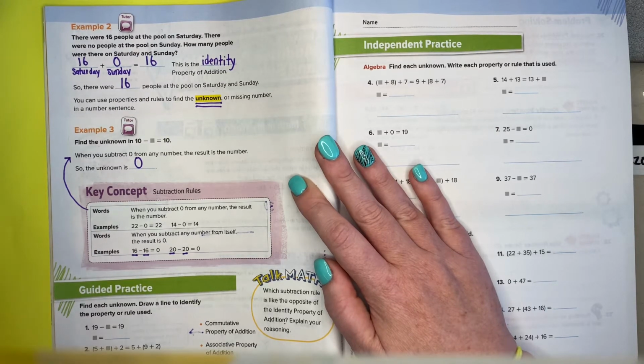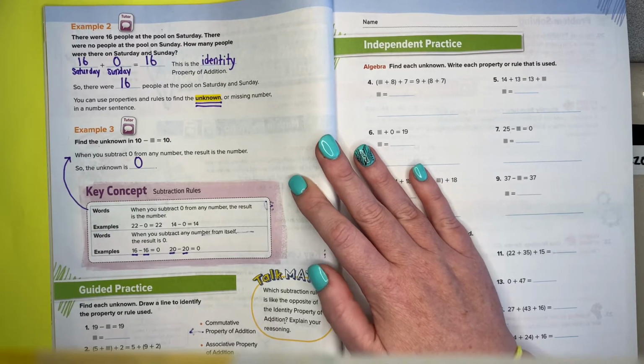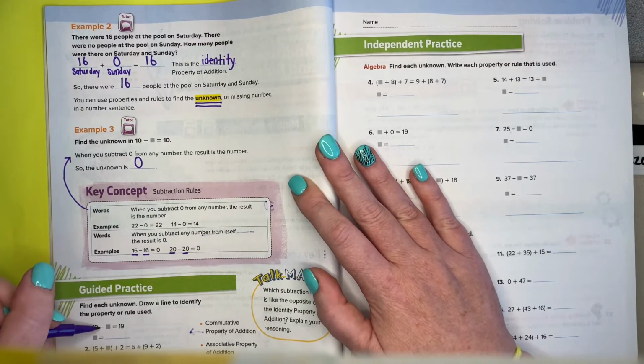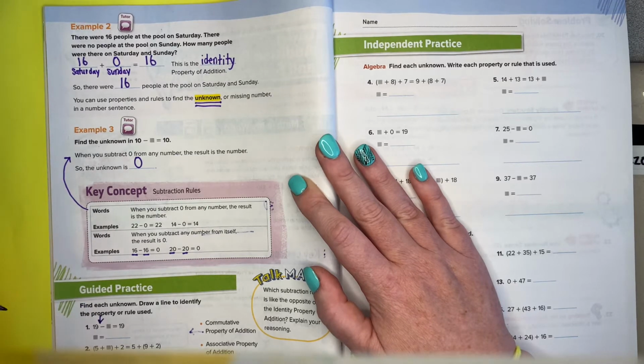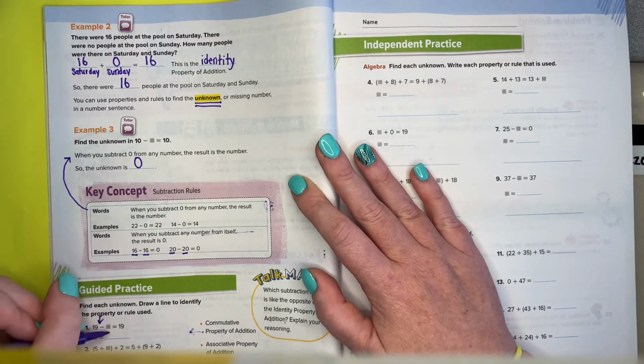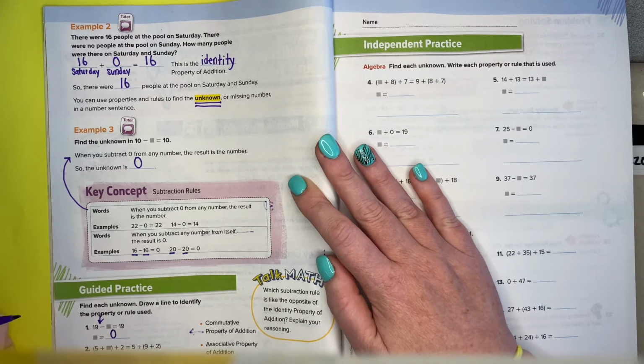All right, let's try some practice down here at the bottom. What we're gonna do is find the missing number or the unknown, and then match it to the property that it goes with, okay? So for example, if I have 19 minus something and it's still gonna equal 19, I'm gonna look at my subtraction rules since I'm subtracting in this problem. What did I subtract from that number? I subtracted a 0, okay? Now I'm gonna do all of these first before I match them up.